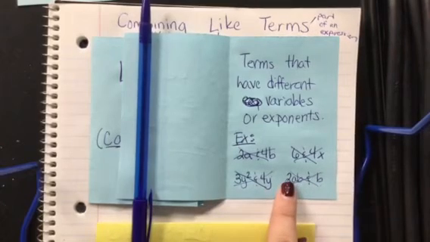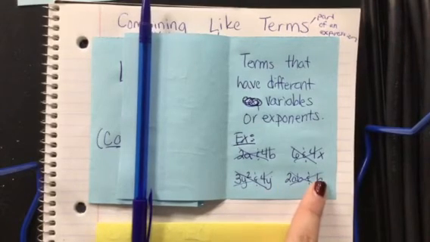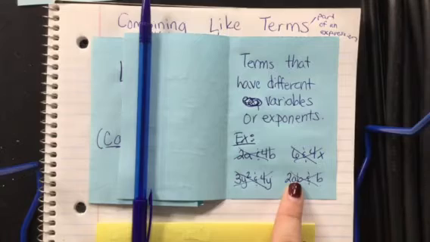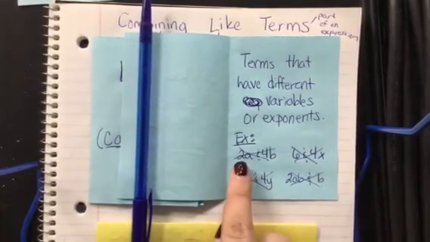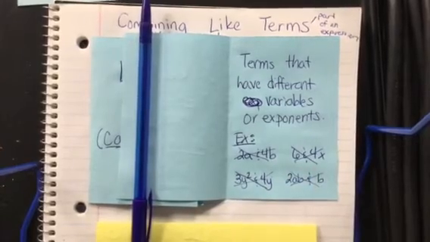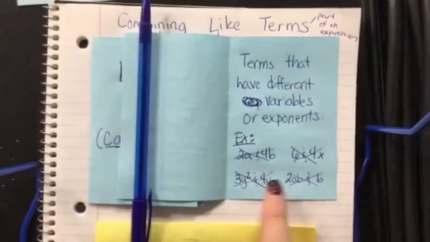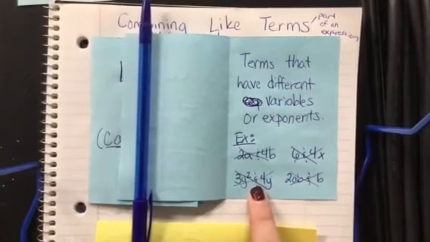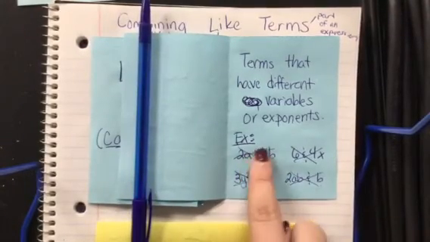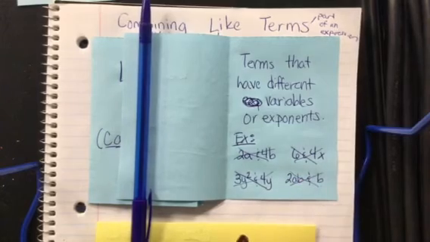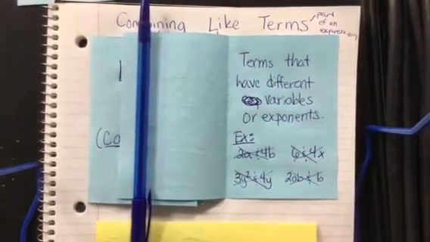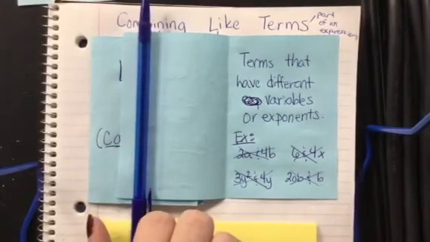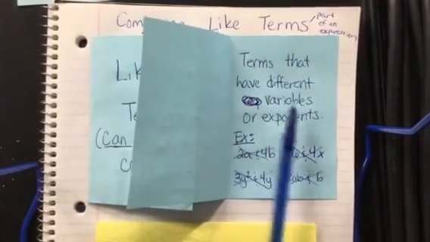Our last example, 2ab and b. Here we have an A, here we do not. So notice everything has to match but those coefficients, those numbers out in front. One little thing is off, like we're missing an A or missing a squared here, it makes them not be able to be combined. This goes in the unlike terms.